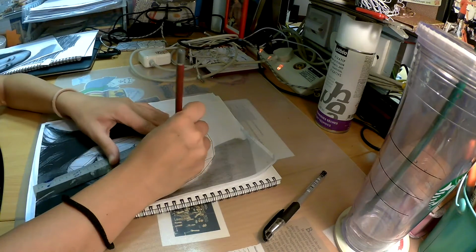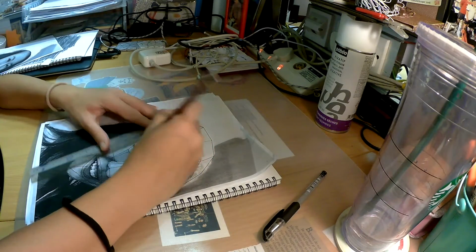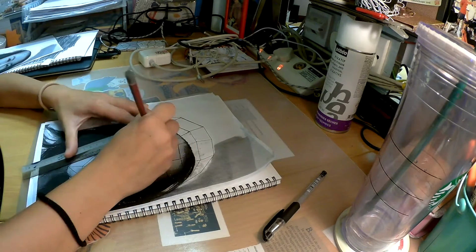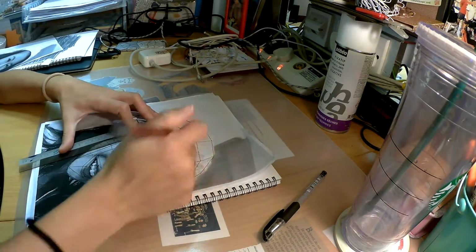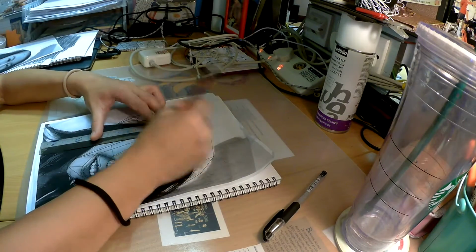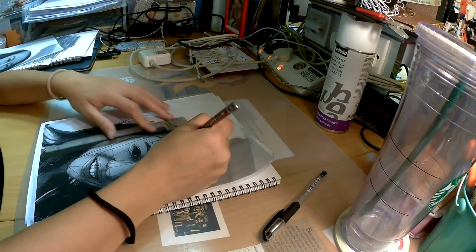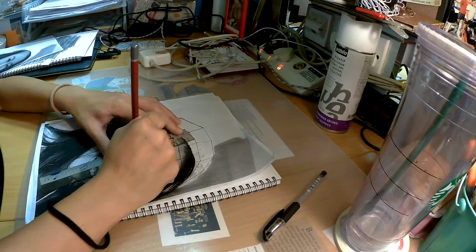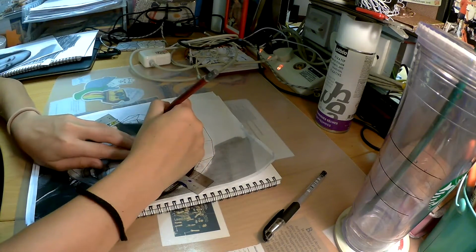Okay, so just go over the lines again. Make sure that your paper is secured on your sketch paper. Try not to move around. If not, the lines will not be accurate. That's how you copy it. So you just need to trace all these lines that you see over here.